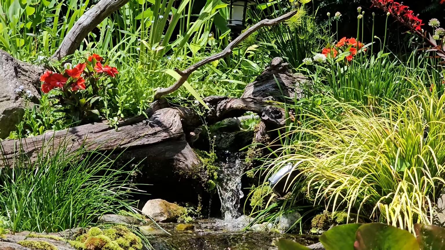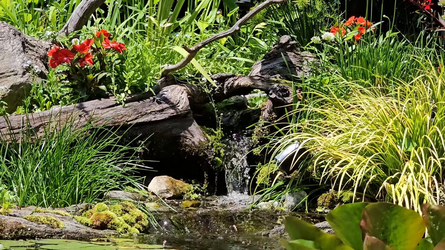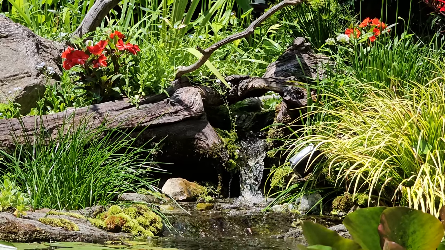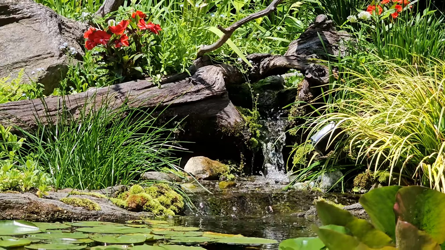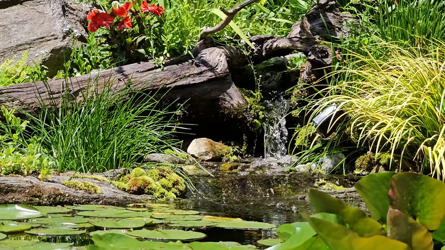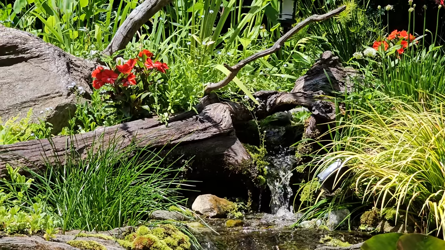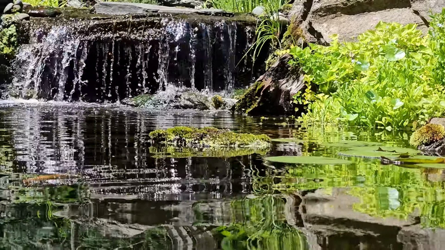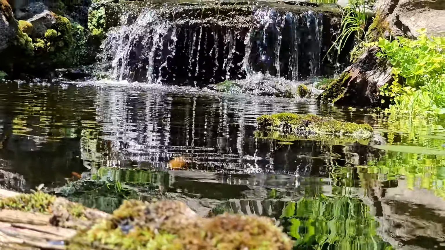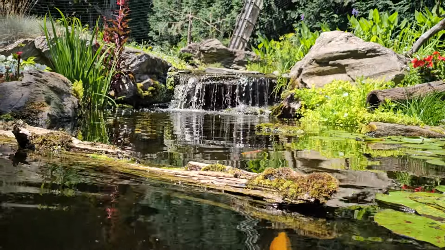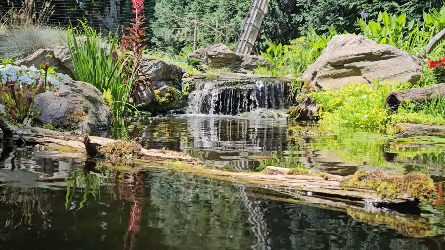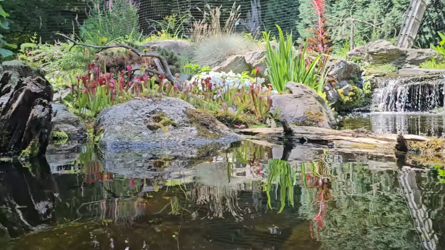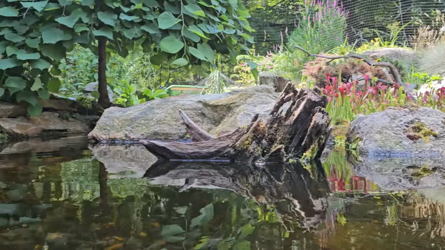Absolutely love watching the wildlife come in and do their thing. So back to the intake bay, and neglecting to do a video on that. The intake bay I added after I had built the pond, and to be honest with you, it's one of the best things I did to the pond.